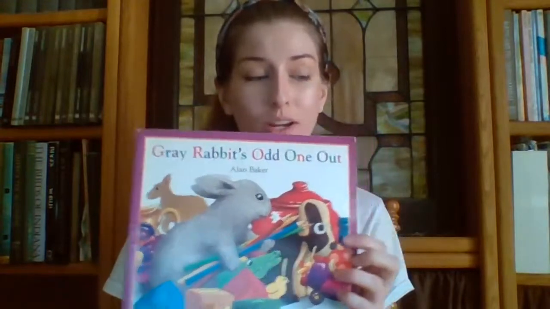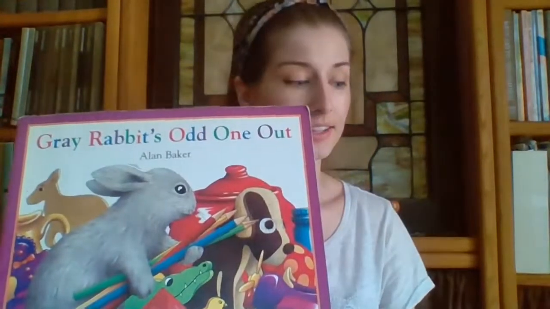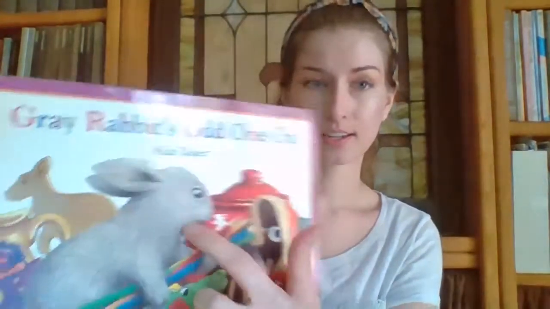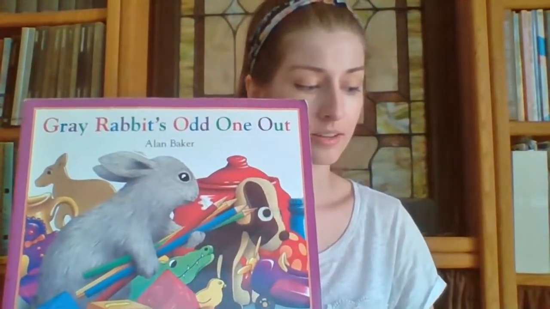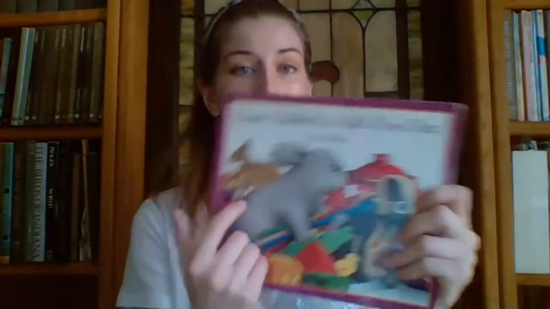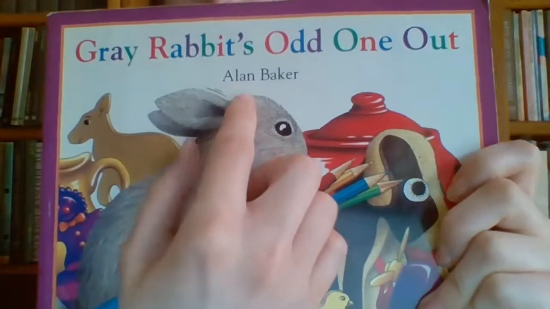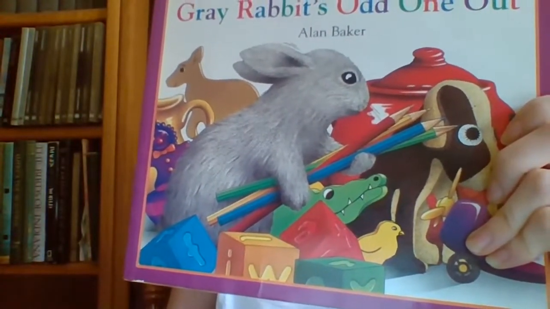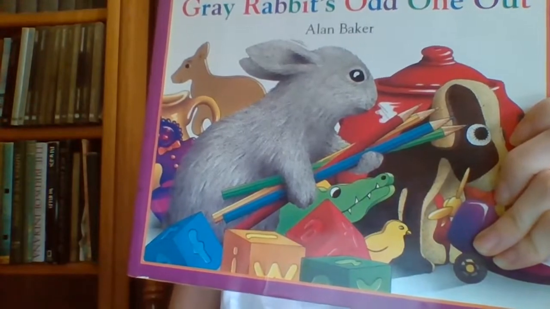So now that we've given everybody some time to get back on, let's talk about the next book that we're going to read right now. The next book is called Gray Rabbit's Odd One Out. And this is the front cover. And you can see here's the rabbit that they're talking about. That would be the gray rabbit. And the author's name is right under that, in smaller letters. Here it is, Alan Baker. Alan Baker wrote the words.